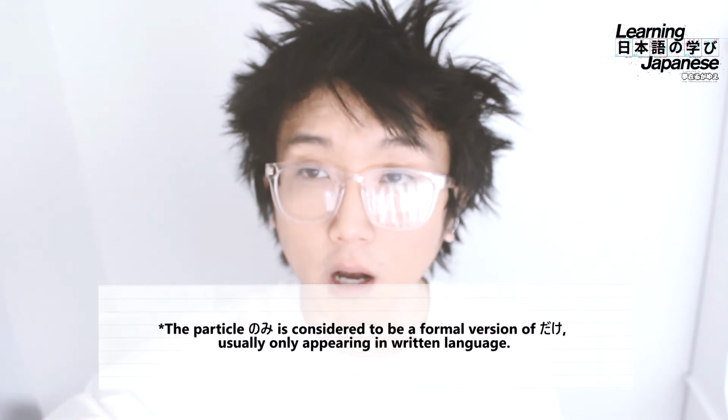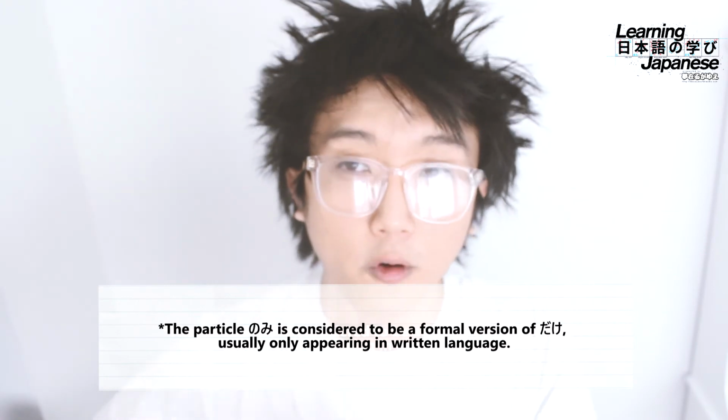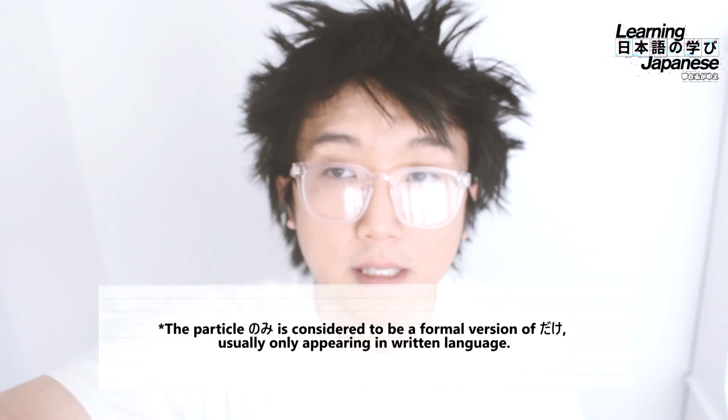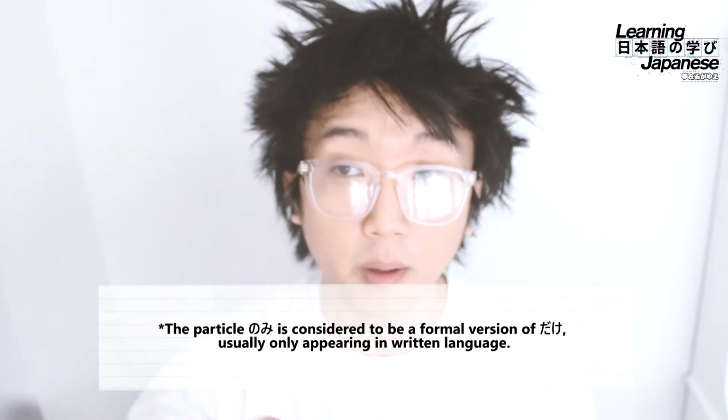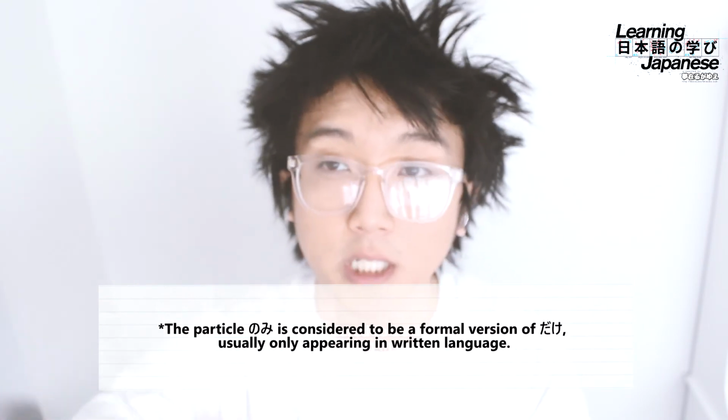One thing that I do want to point out before we end this lesson is that there is kind of a more formal version of the particle dake, and that is the particle nomi, which is again more formal, and you'll probably only really see it in written language, but it pretty much means the same thing, is used in the same way, same function, etc.